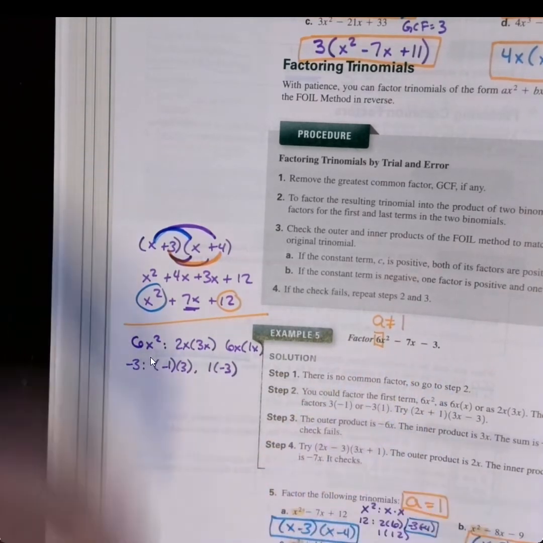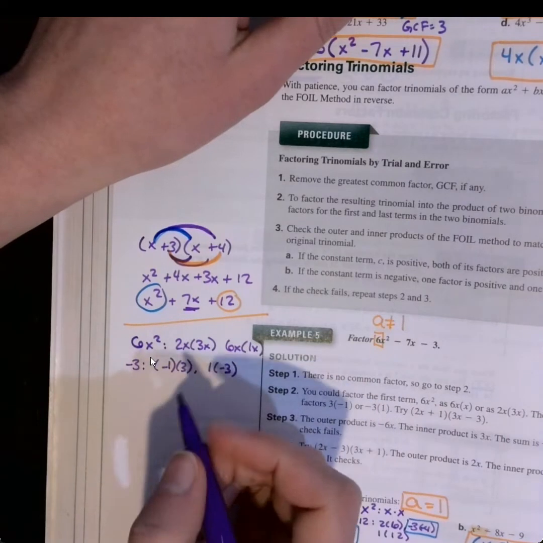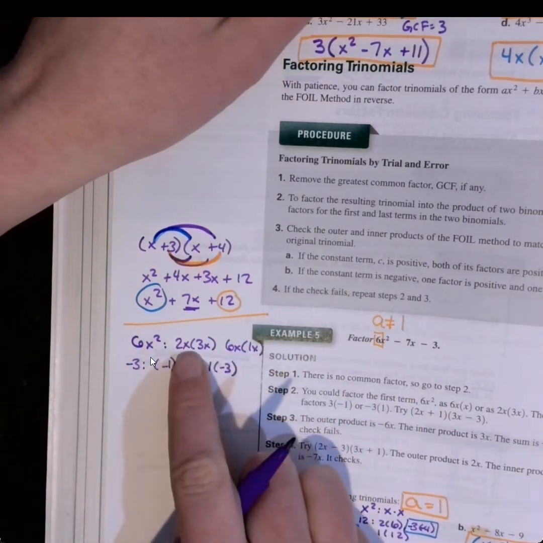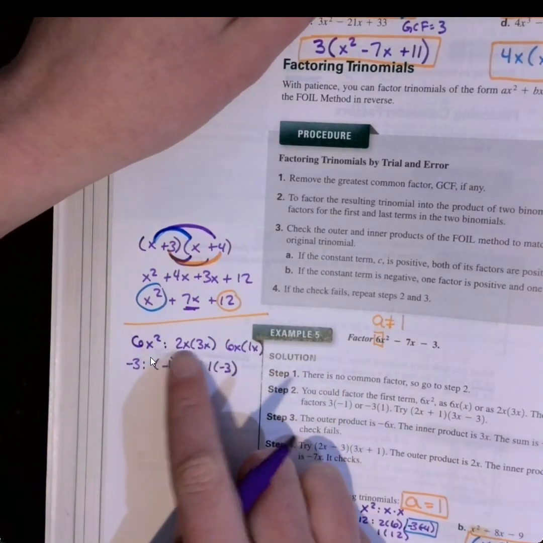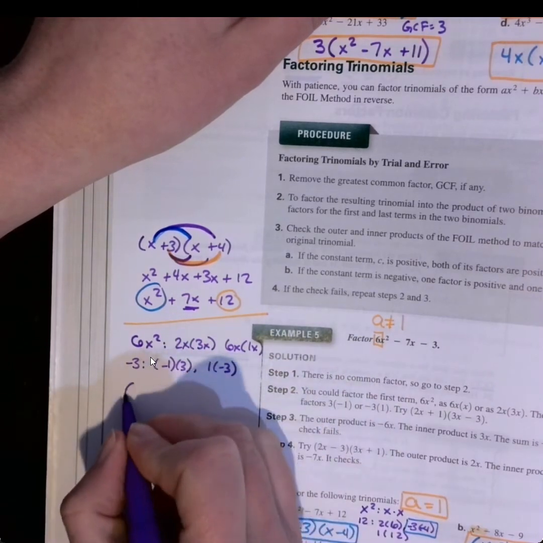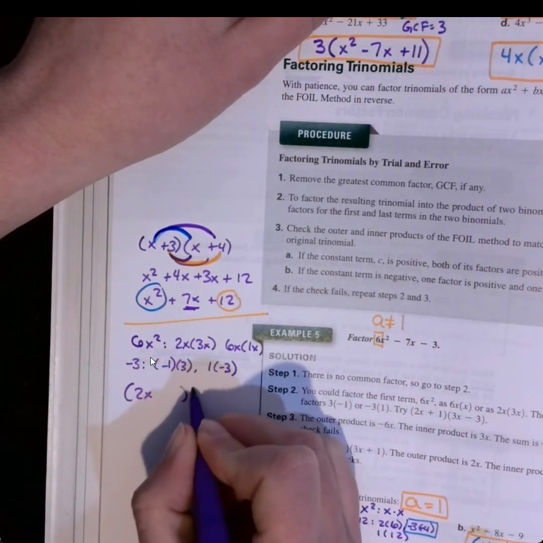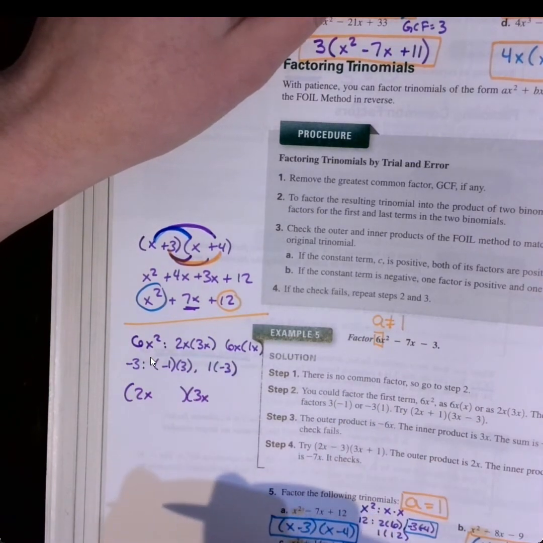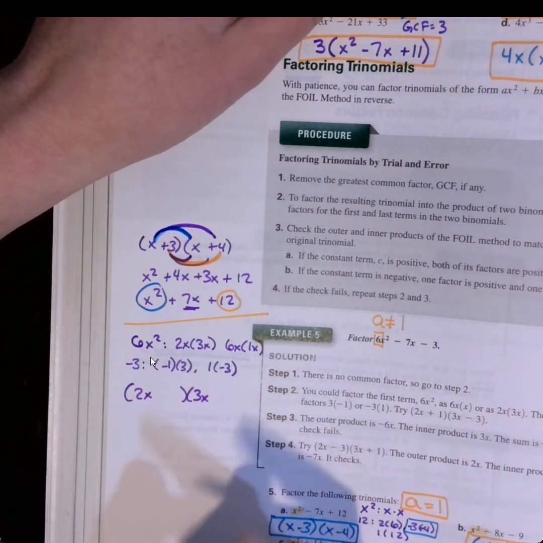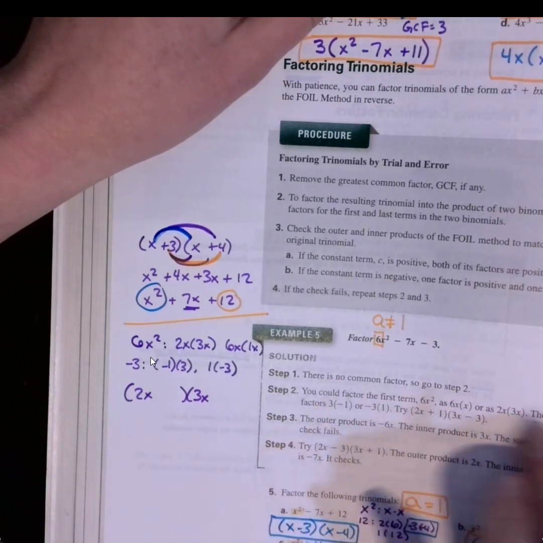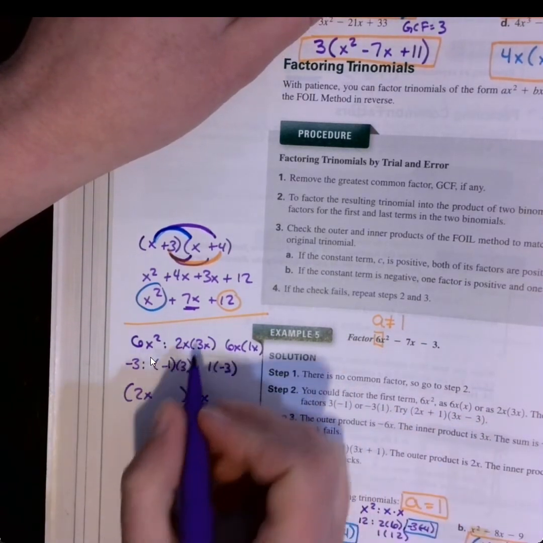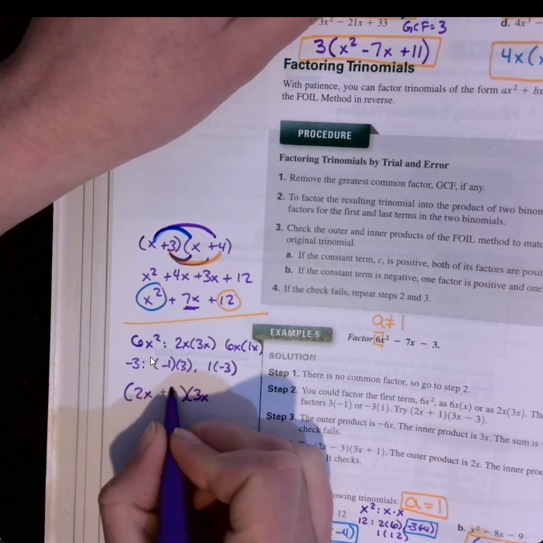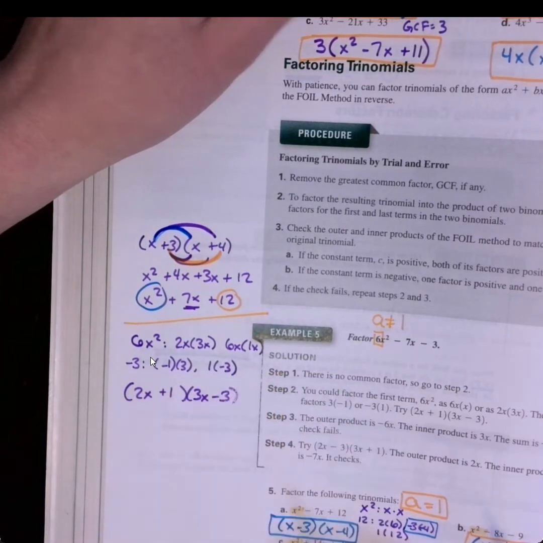Okay, then I just start picking pairs, and I'm going to start with the first pair. Let's try to use the 2x and the 3x. So I'm going to try the 2x first and the 3x second. I'm looking at theirs right now to make sure I follow along. Let me try the 1 and the -3 first, and let's just see, did it work?